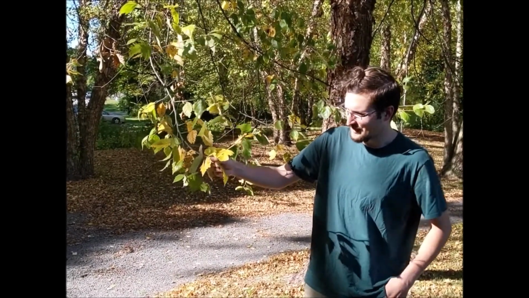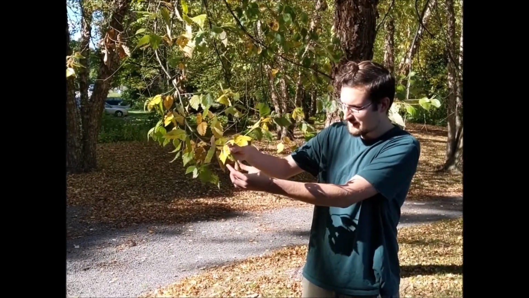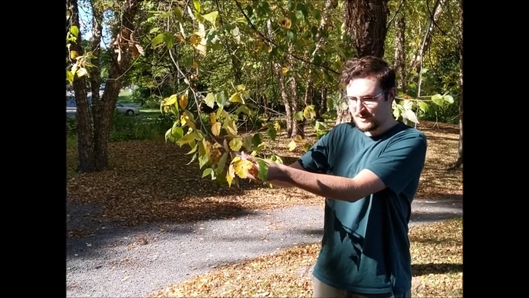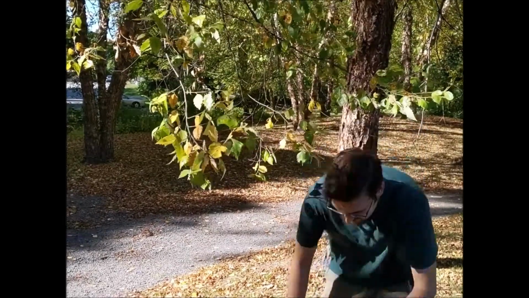These are the leaves of a paper birch. You can identify them partially by the serrated outer edge. It's like teeth, very rough. And you can see the different colors here. Some of these leaves just have brown spots in them, others are just starting to turn yellow. And down here you can see some of them have already fallen off.